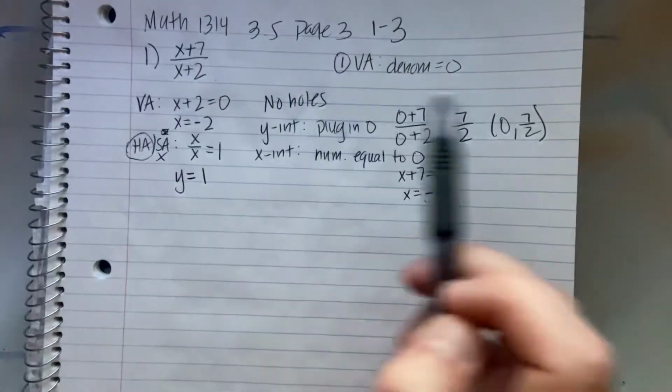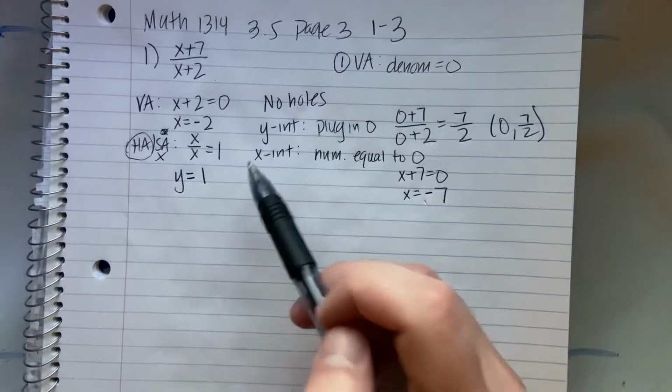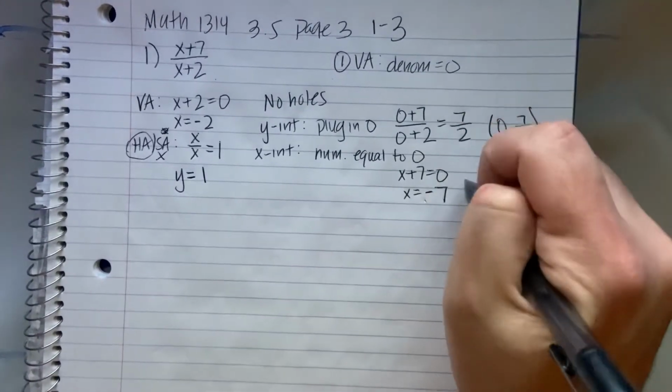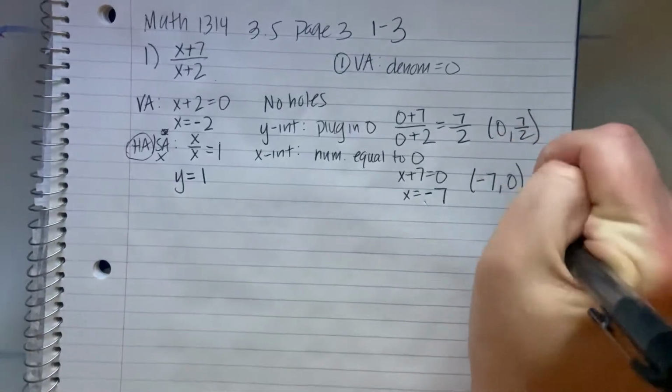Just like in a y-intercept, the x value is 0. In an x-intercept, the y value is 0. So we have the point negative 7, 0.